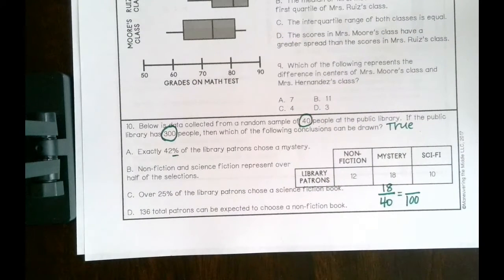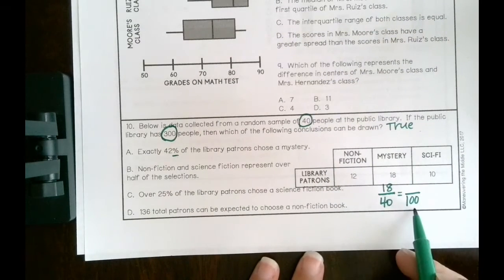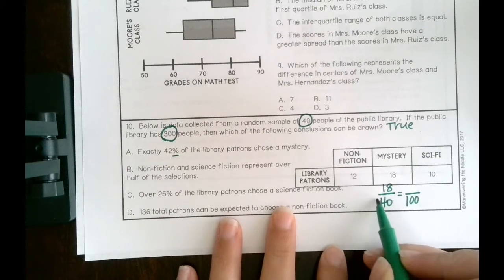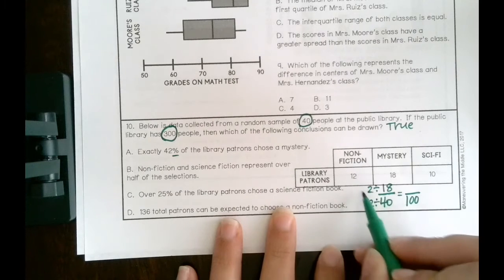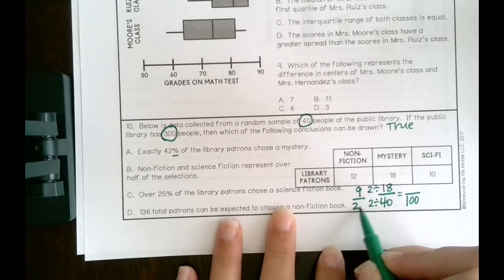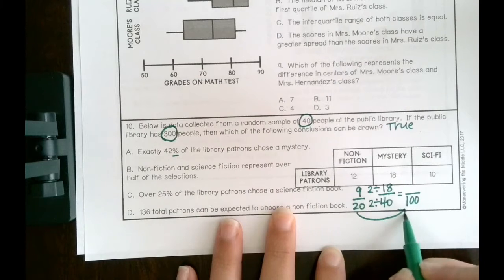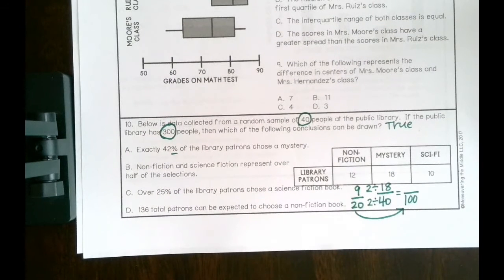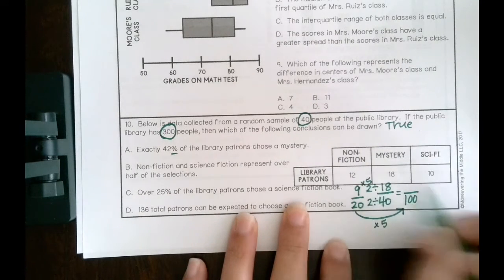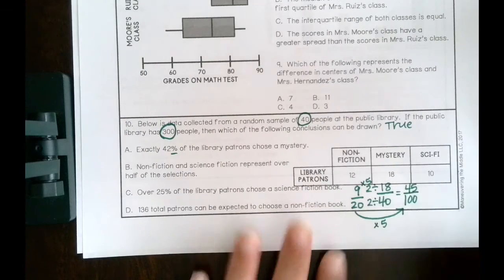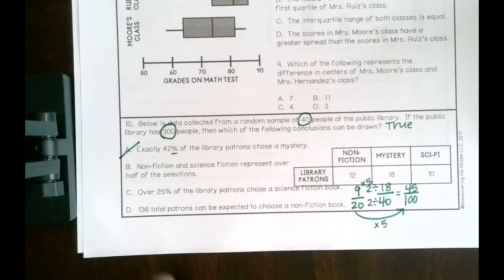Again, just like on problem number 1, I can't get from 40 to 100, but I can simplify this. If I simplify by 2, that makes this a much easier problem to work with. Now, I can get from 20 to 100. That would be times 5. And 9 times 5 is 45. So 45%. So is that 42%?